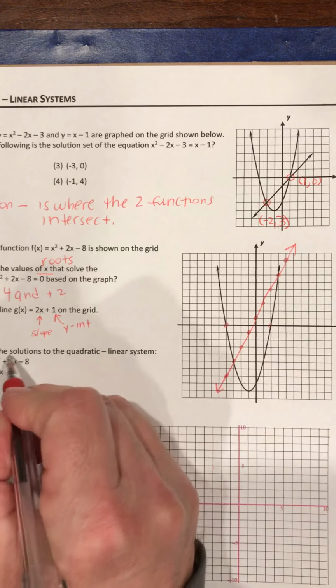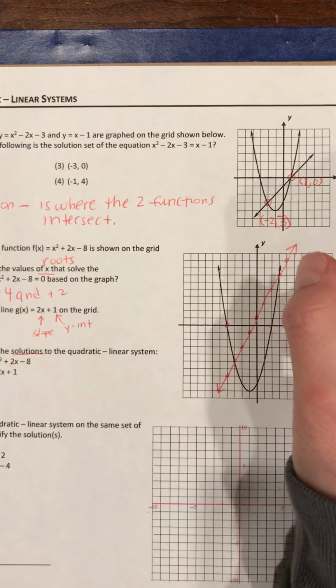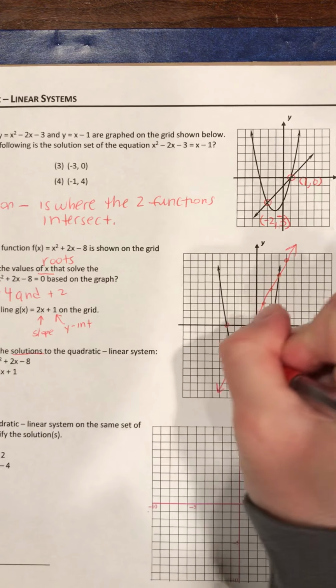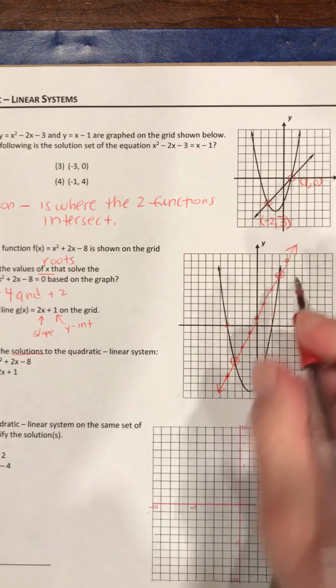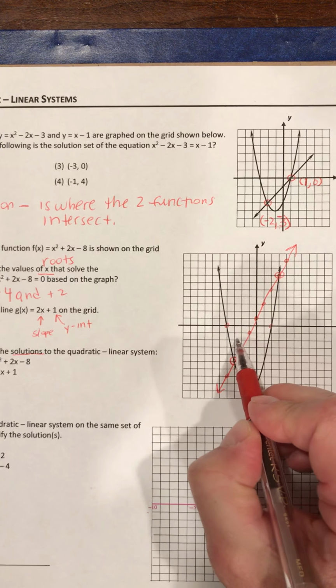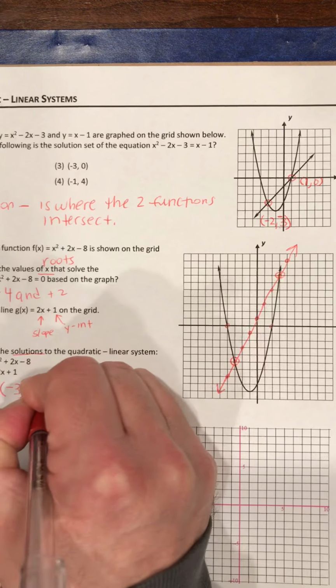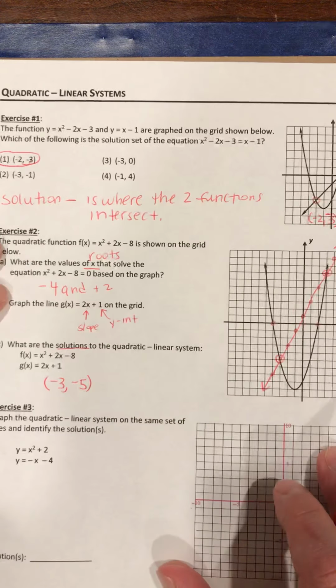C says, what are the solutions to this quadratic linear system? The solutions are where they cross, right here and here, these 2 points. So this is negative 3, negative 5 is one solution.